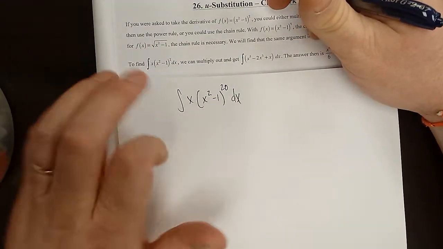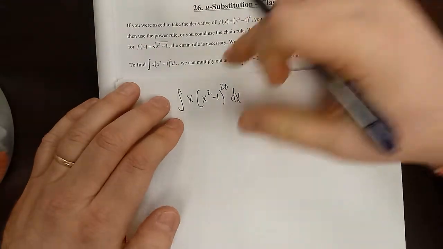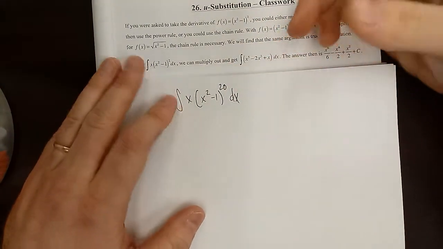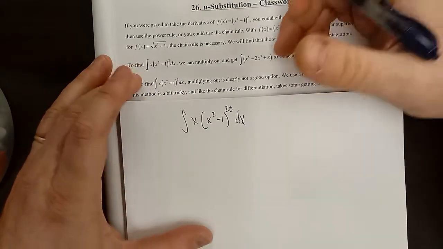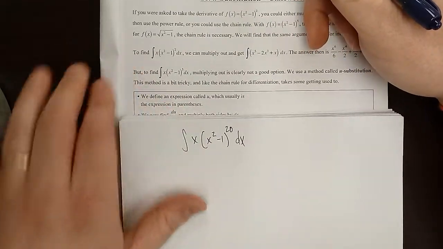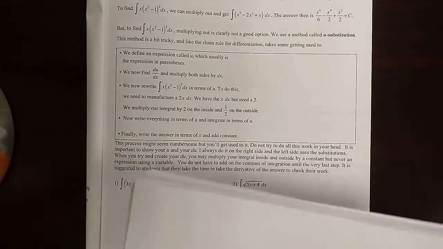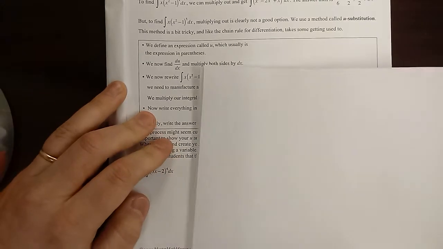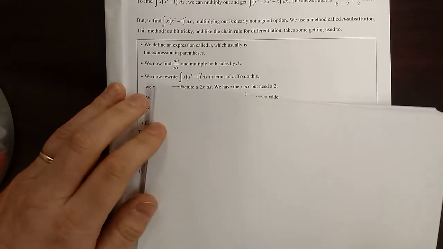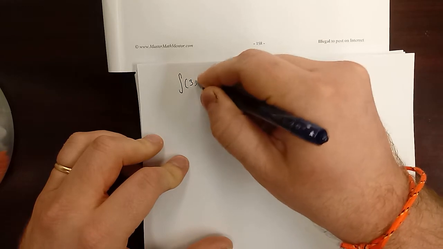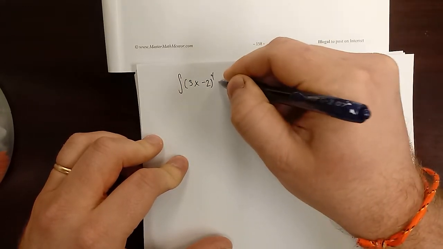So instead of integrating like this and multiplying it all the way out, there is a way to essentially do a reverse power rule and reverse chain rule and that sort of thing. We call it U substitution. So let's look at his first example here. He's got a really good sequence for how he does it, and I'm going to show my sequence the way that I do it. It might not look any different than his.